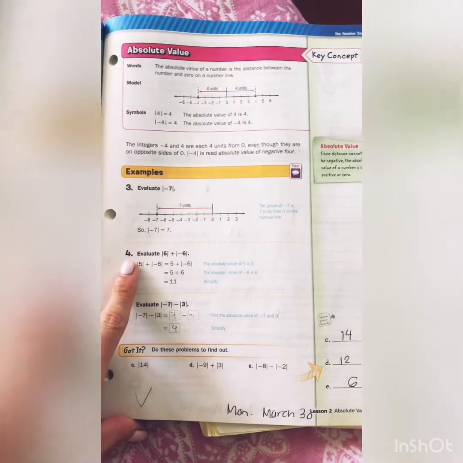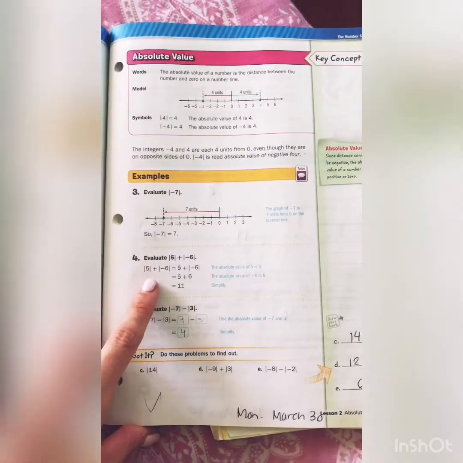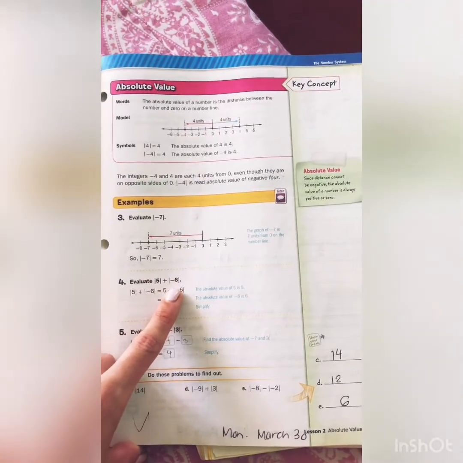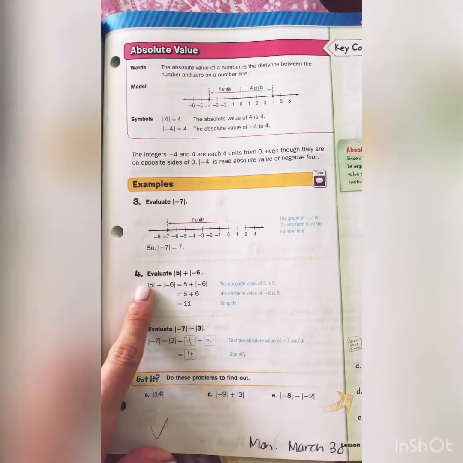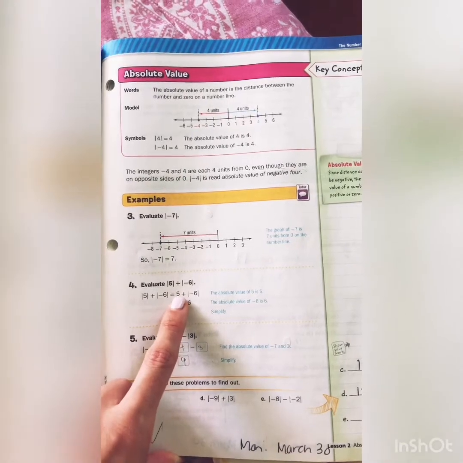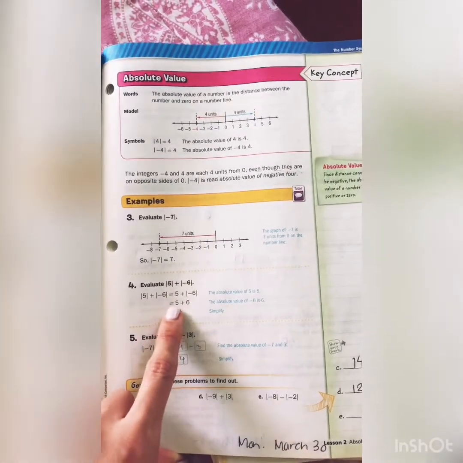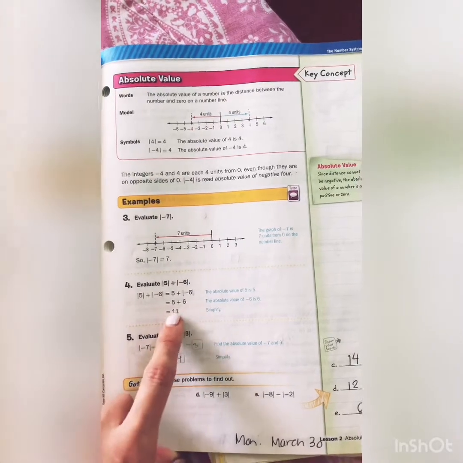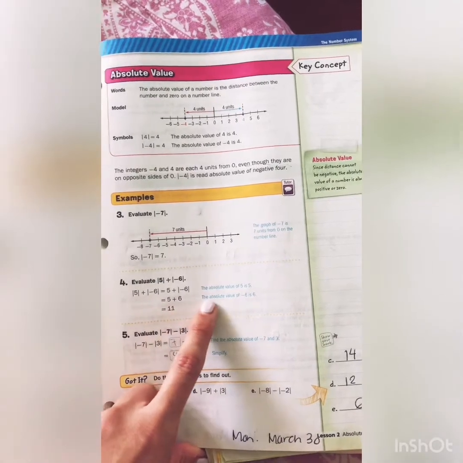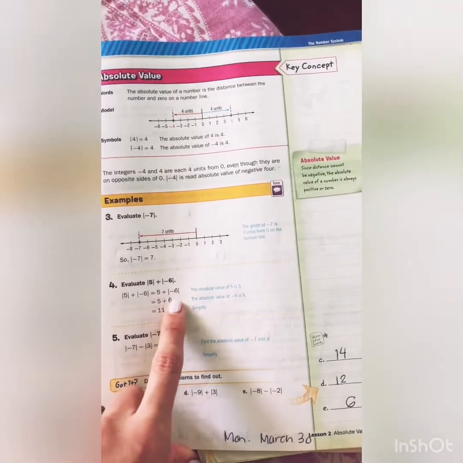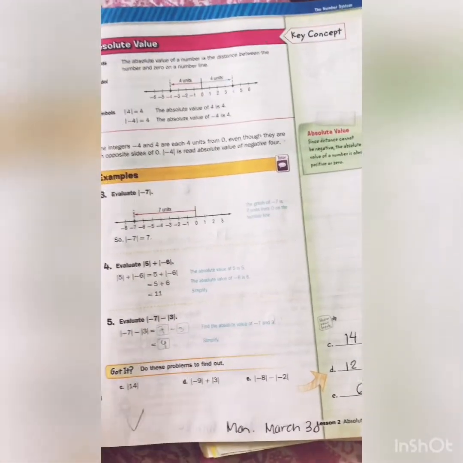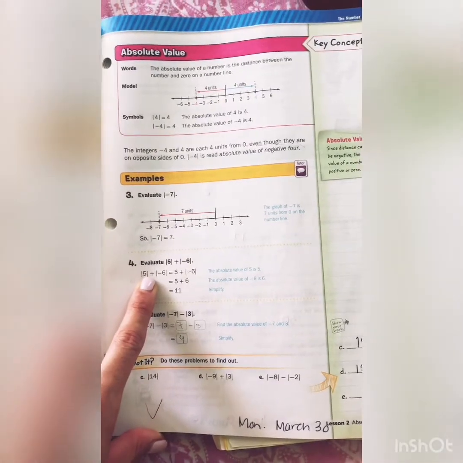Now, look at example number 4. Evaluate the absolute value of 5 plus the absolute value of -6. Look at the process. The absolute value of 5 is 5. The absolute value of -6 is 6. And now simplify. Simplify, well, means to add in this case, because you have the symbol of addition. 5 plus 6 equals 11.